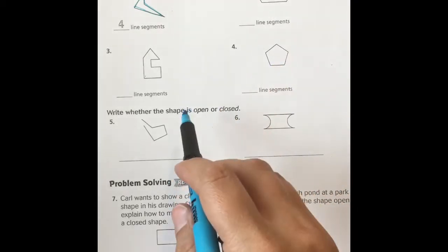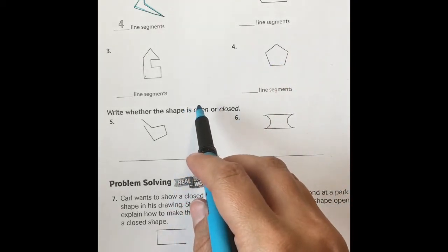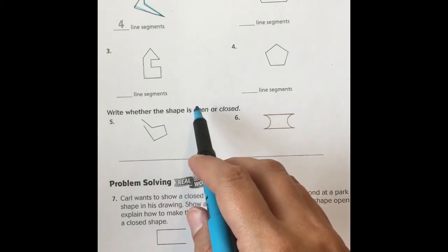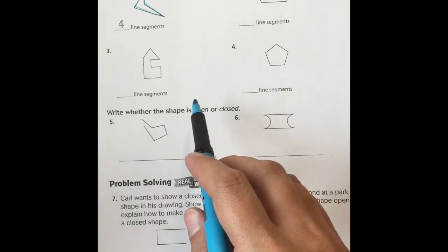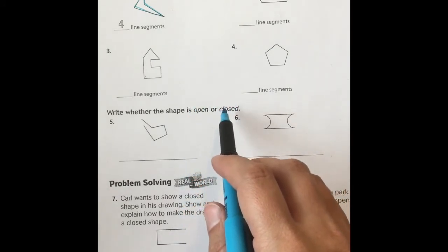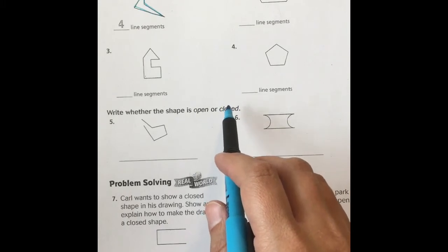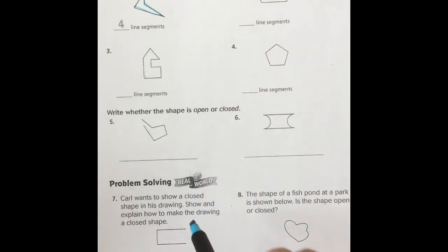5 and 6, you're going to tell me whether it's open or closed. Remember, open means it does not start and stop at the same location. Closed means it starts and stops at the same location. And then you have story problems for 7 and 8.